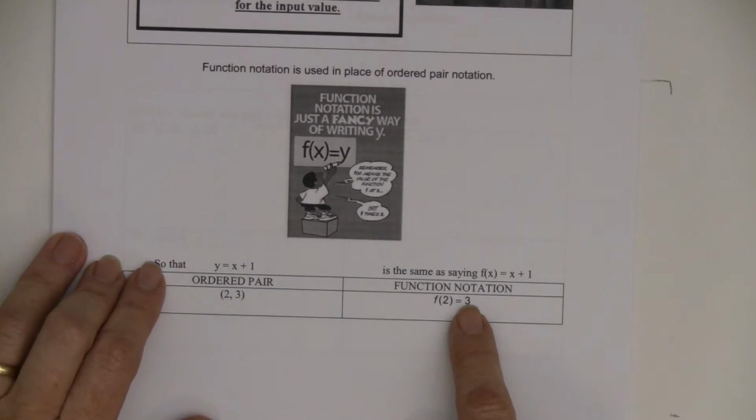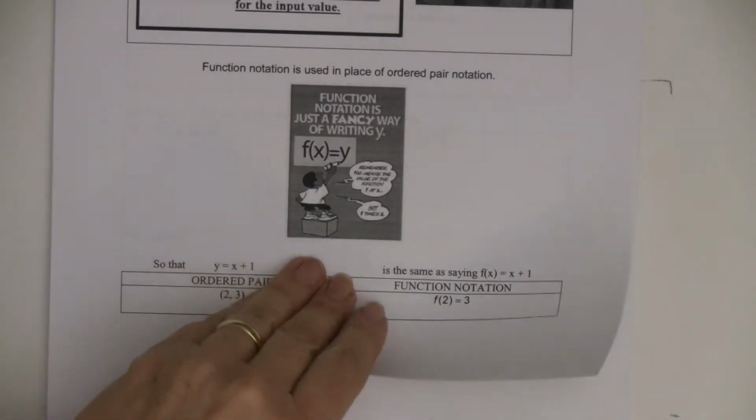And then you would say f at 2, and that's your ordered pair 2, equals your y value 3. It takes a little bit of time to get used to it, and those are the first problems that they have in your book, just getting used to it. But it turns out to be a beautiful thing after you get used to it.